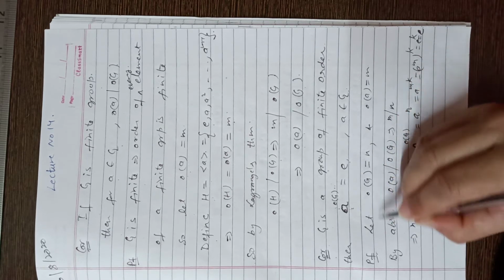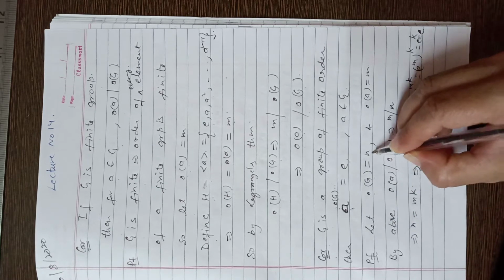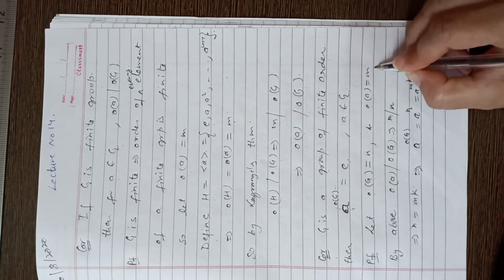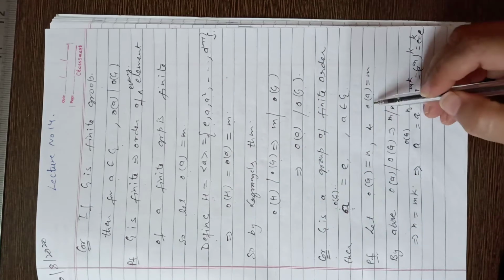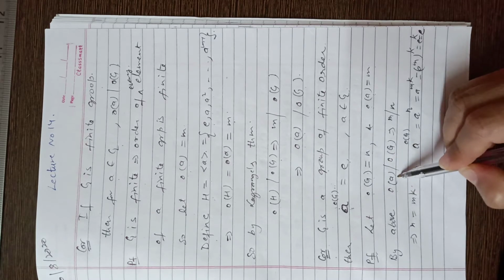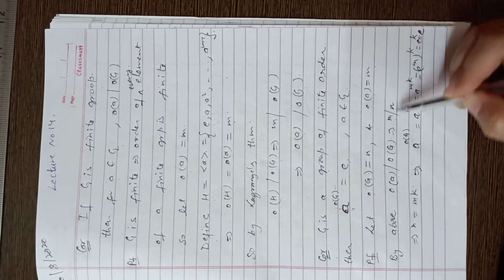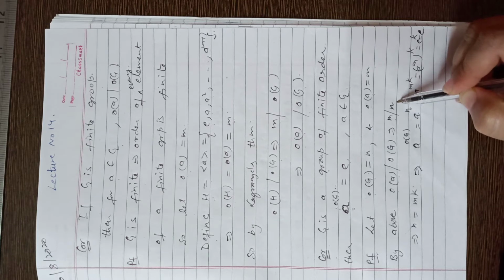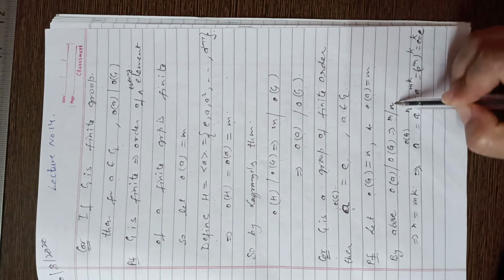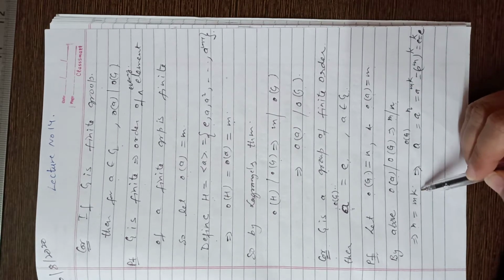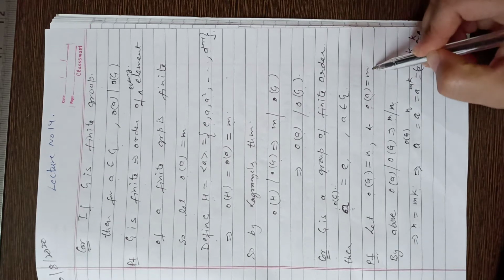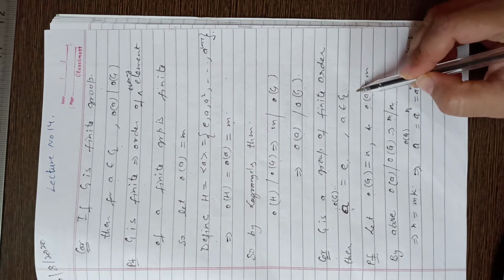Let us prove this. Suppose the order of G is some positive integer n and the order of a is some positive integer m, then by the above corollary we have proved that the order of a divides the order of G. That means the order of a is m and it divides n, right? So this means n is a multiple of m. So n can be written as m times k. Okay, now remember the order of a is m, so a to the power m will be the identity.